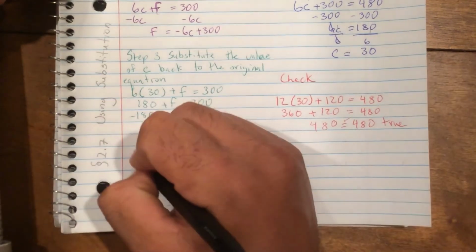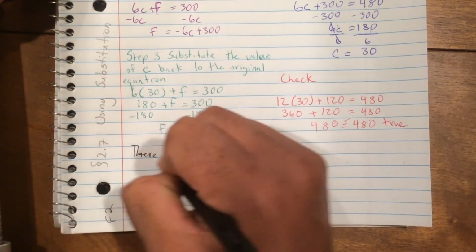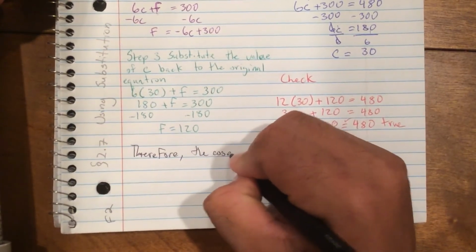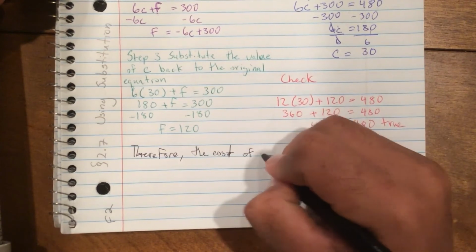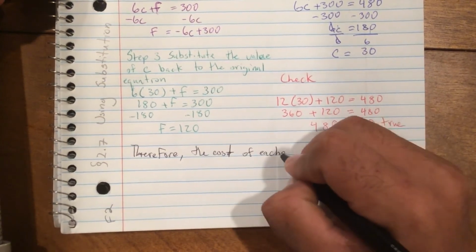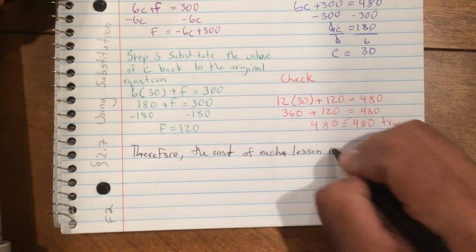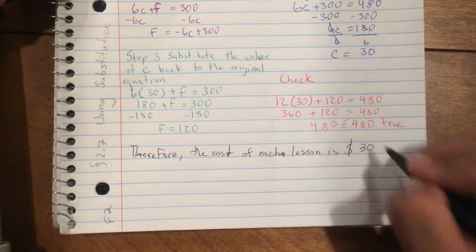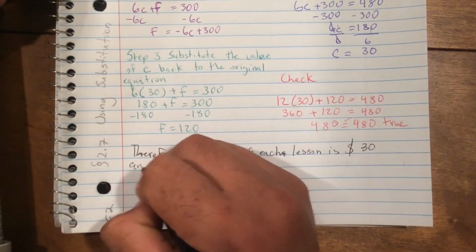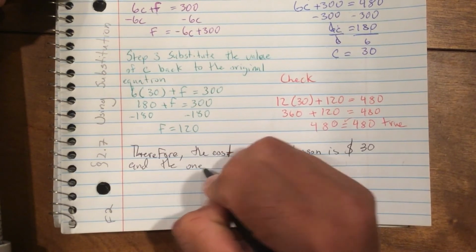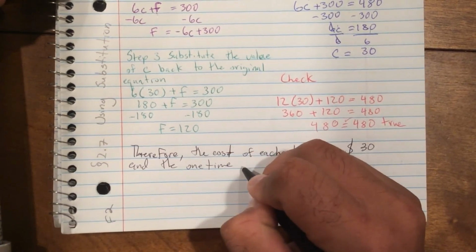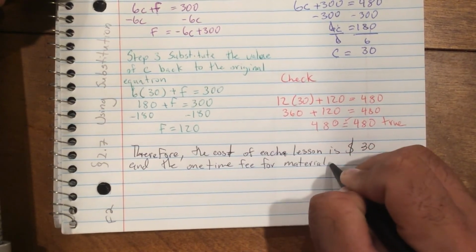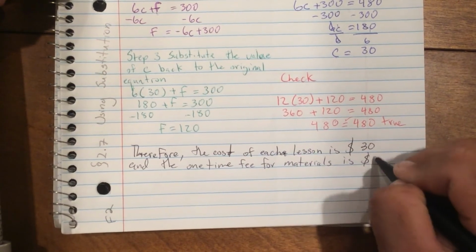Therefore, the cost of each lesson is, and remember the cost was represented by c, so it's $30, and the one-time fee for materials is $120.